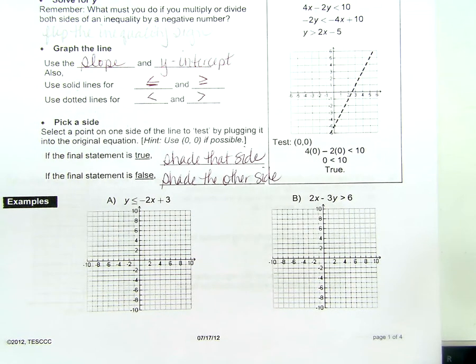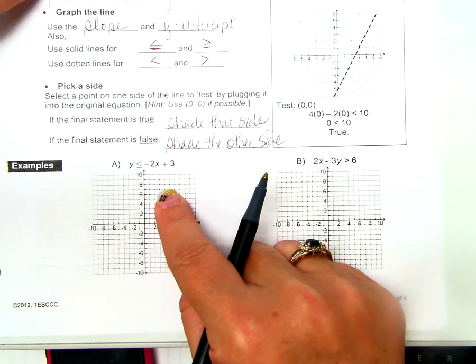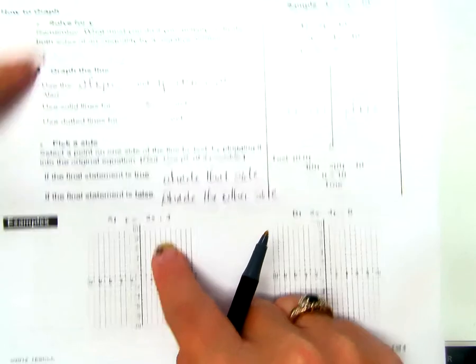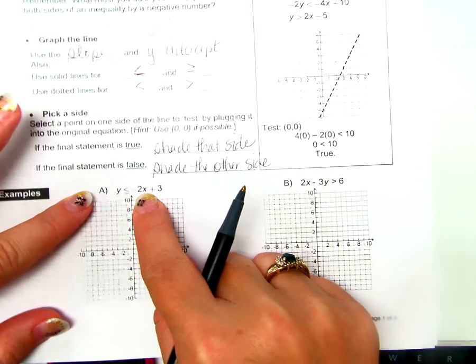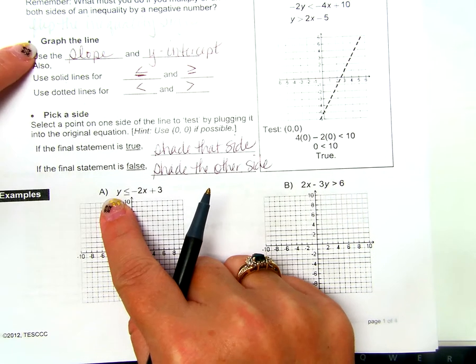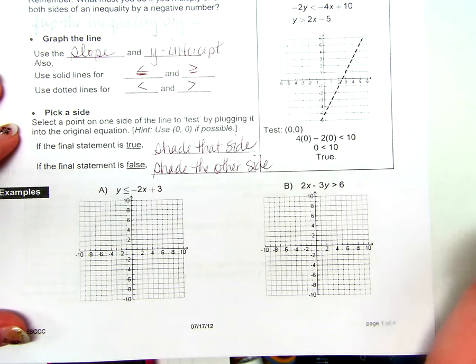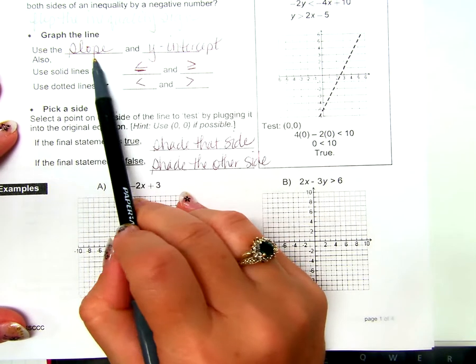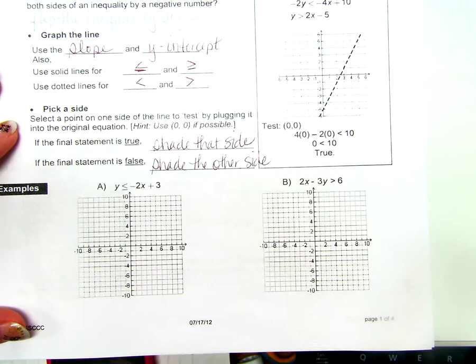Okay? I would like to do 2 examples for you. One is called A and one is called B. Okay? So let's start here. First step it says is solve for y. Okay, done. Y is already solved for us. So our next step is graph the line. How do I graph the line? I use the slope and the y-intercept.